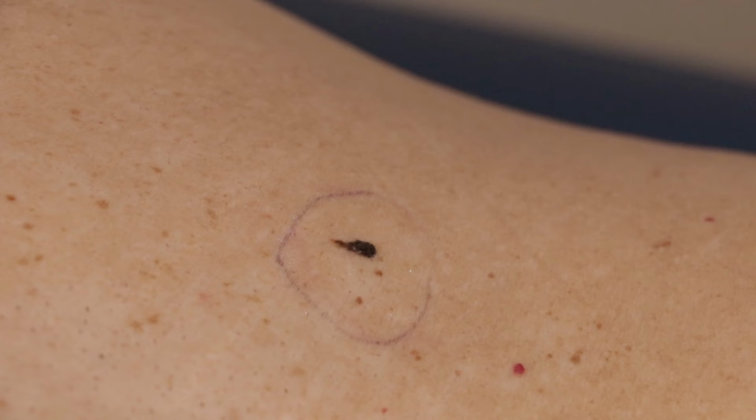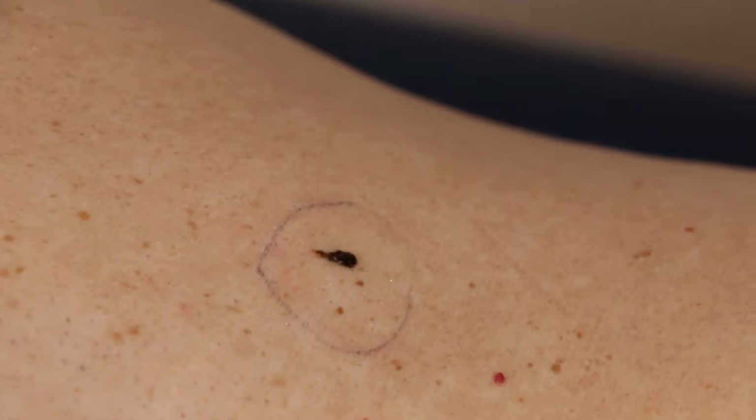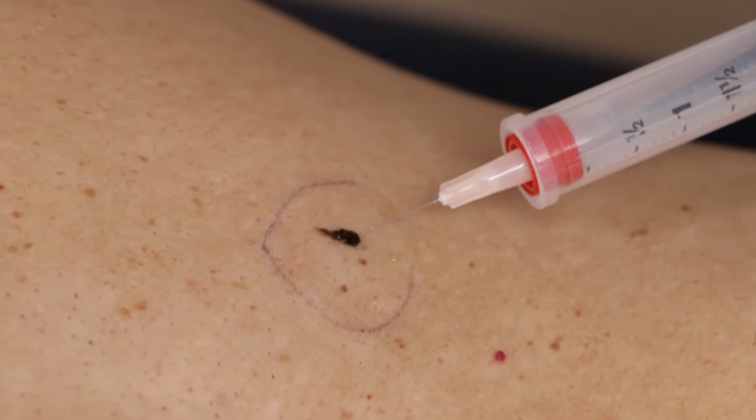Okay, so we'll take a look at that and see that indeed it does have asymmetry and an irregular border, and also is larger than 6 millimeters. So those are all things that we use as criteria to decide that it should probably be removed. If we hit 3 of those, certainly we should take a look at it. And it's different from other lesions on your skin when we look at you.